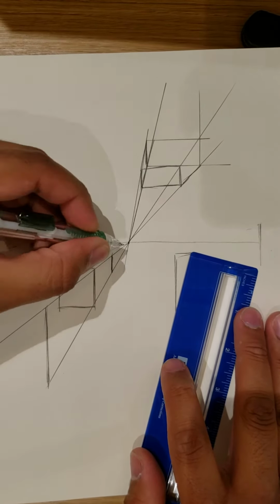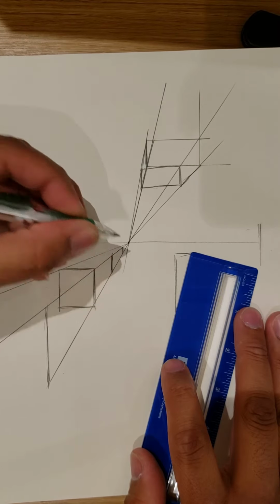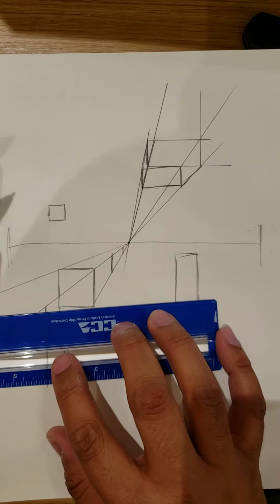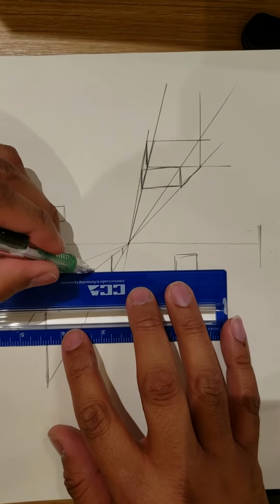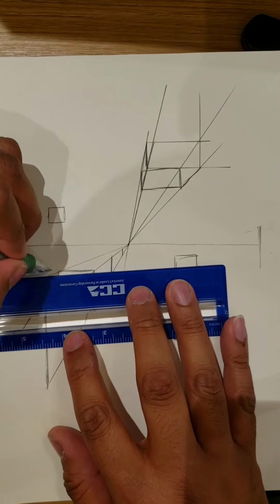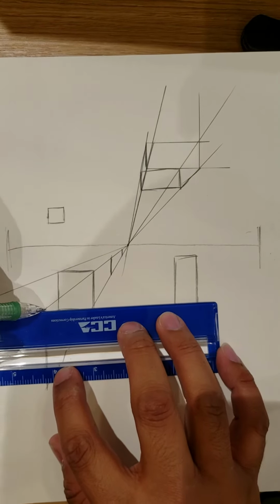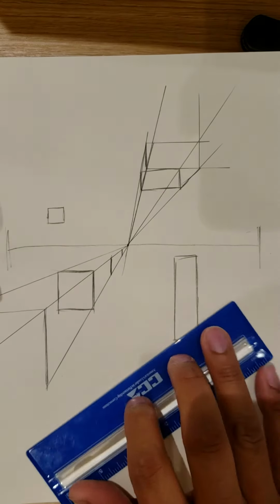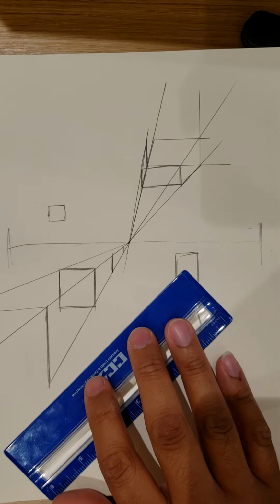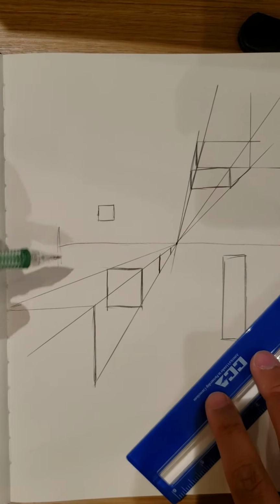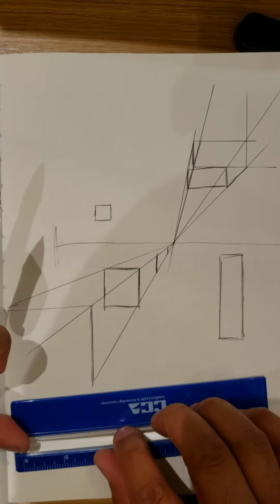It's getting further away, you know, here, so it gets smaller. So this line here, it's going to be parallel to the horizon line. So you do that here too. Somewhere off the page, the corner is going to be somewhere over here. I don't know if you can see that. It's going to go off the page. That's okay.